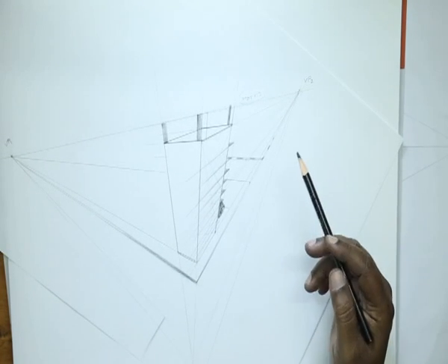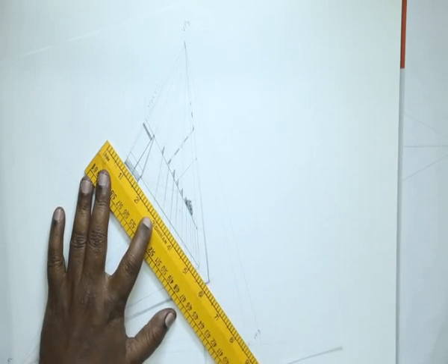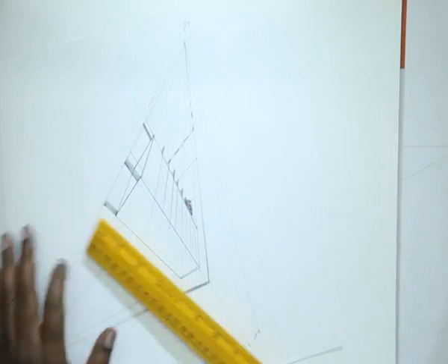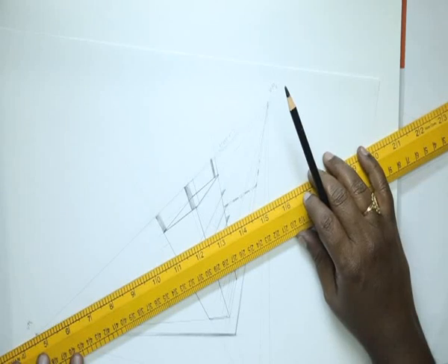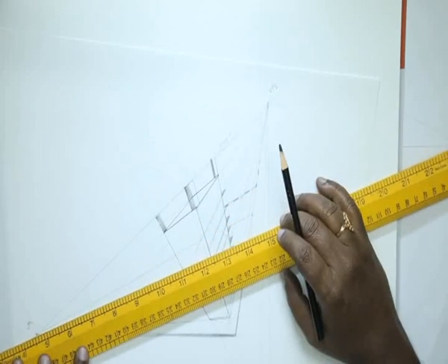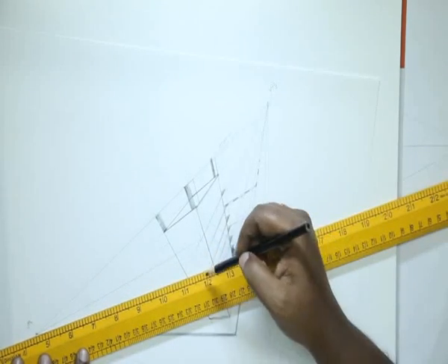So what you can do, if you have some patience, you can even connect this to the other vanishing point. So therefore this slab will get continued. Yes, I have it here, which is very simple. You know where you are coming from and connect them to the opposite vanishing point.